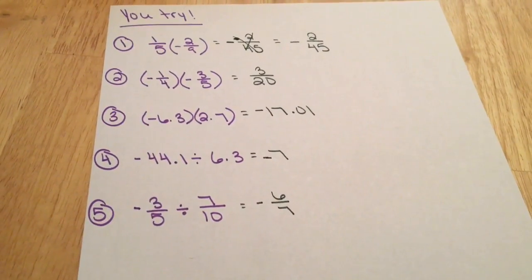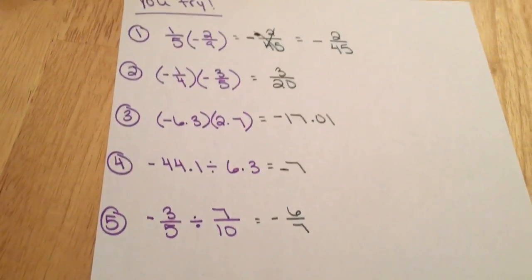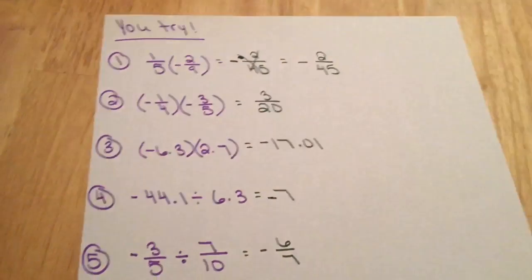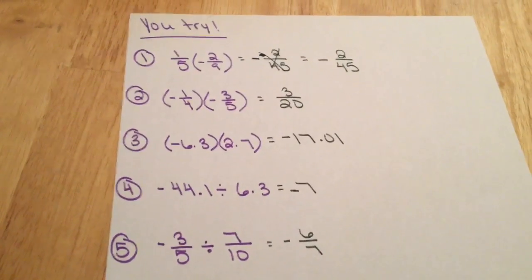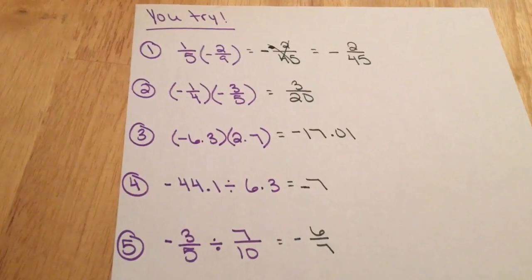And here are the answers for 1, 2, 3, 4, and 5. I made a little mistake right there, but that's supposed to be a negative 2/45. How'd you do? Hopefully you did great on these.